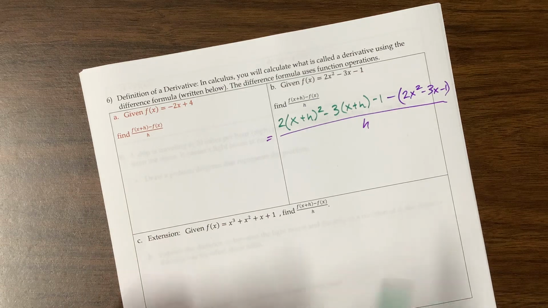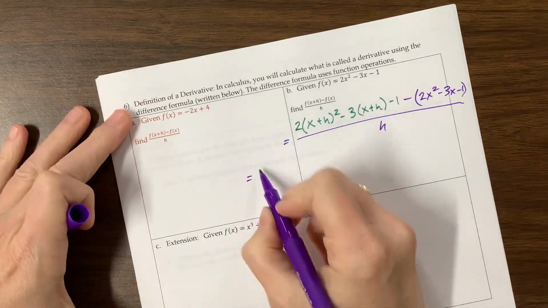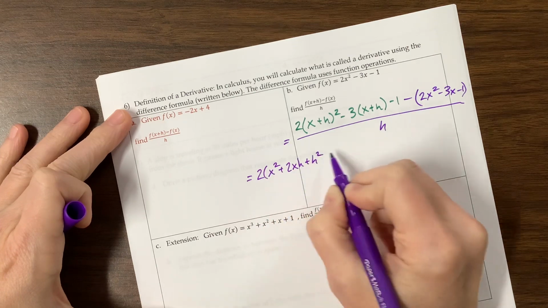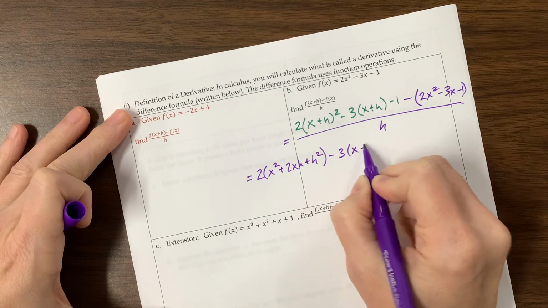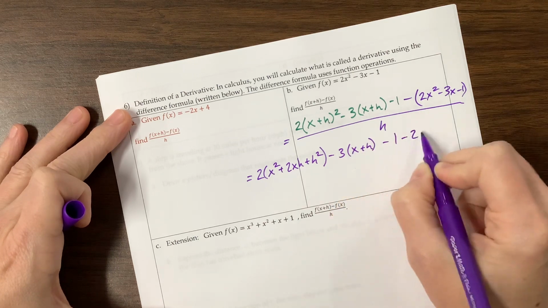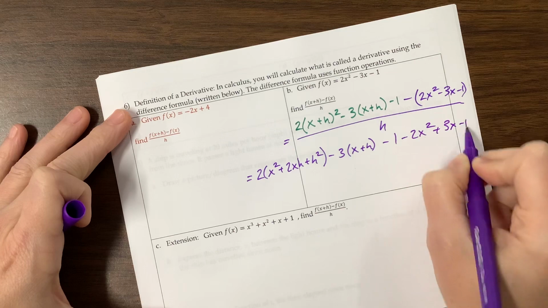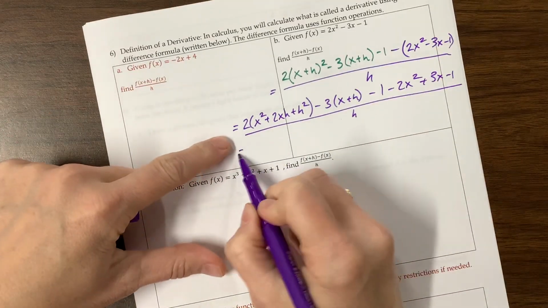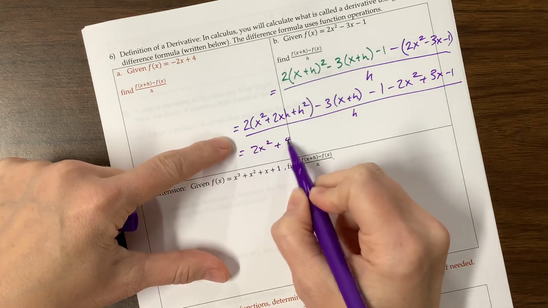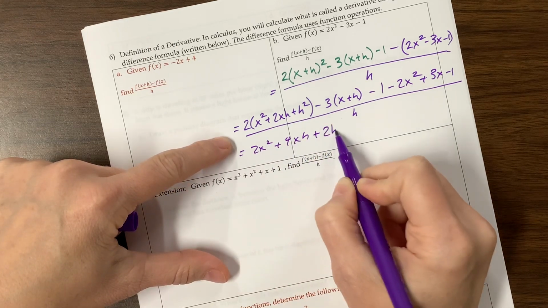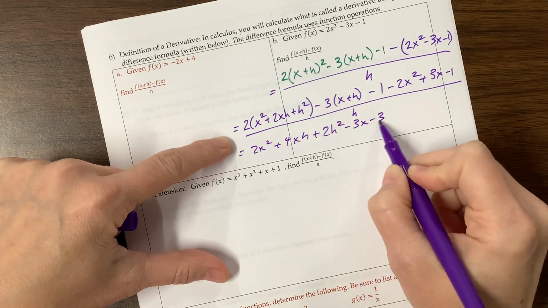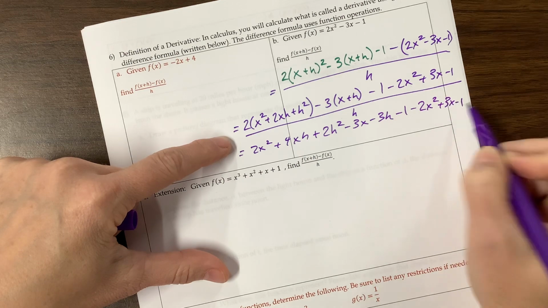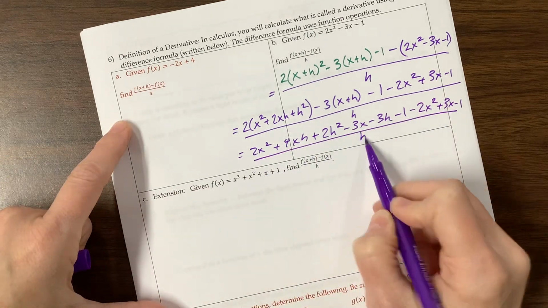Okay, now, I like this marker better. I have 2 times (x squared plus 2xh plus h squared) minus 3 times (x plus h). I guess I could have distributed now. Minus (2x squared minus 3x minus 1), and everybody is still over h. Okay, this becomes 2x squared plus 4xh plus 2h squared minus 3x minus 3h minus 1, minus 2x squared plus 3x minus 1. Yes, they're tedious. All over h.